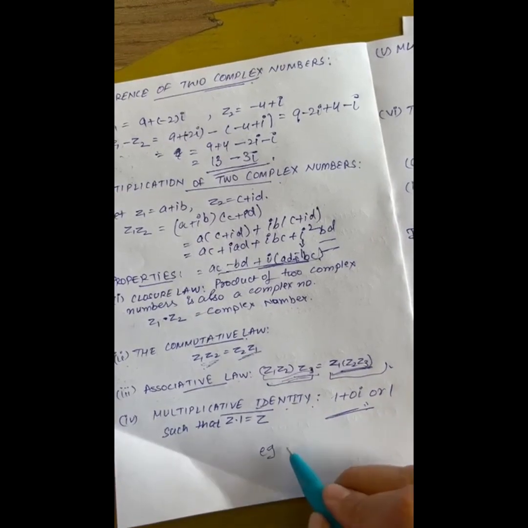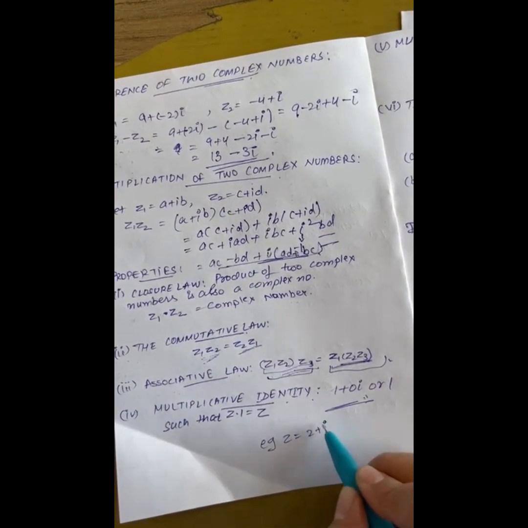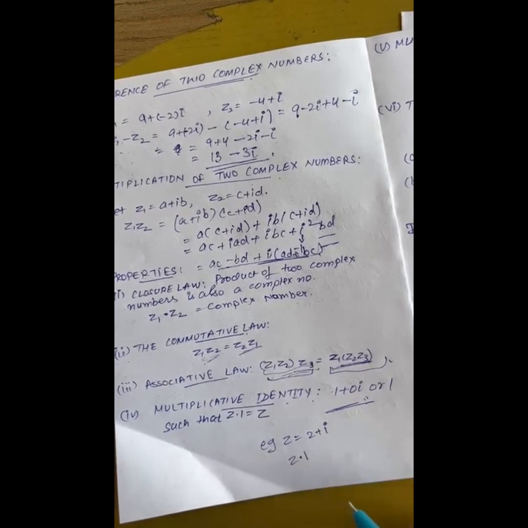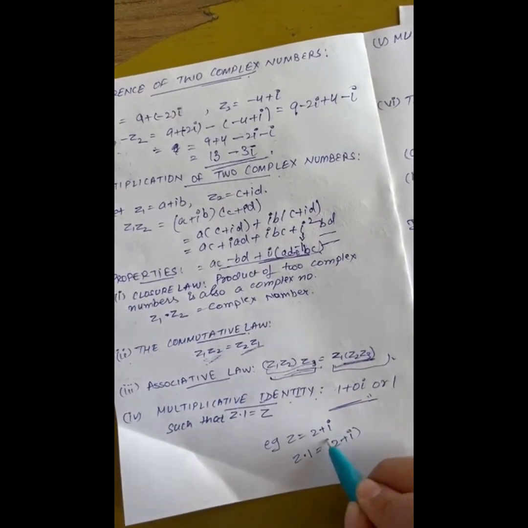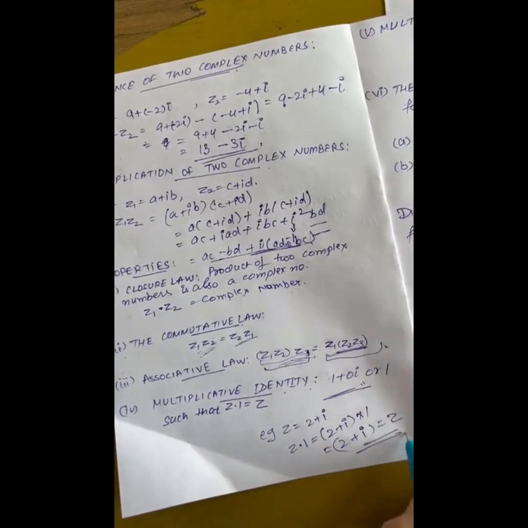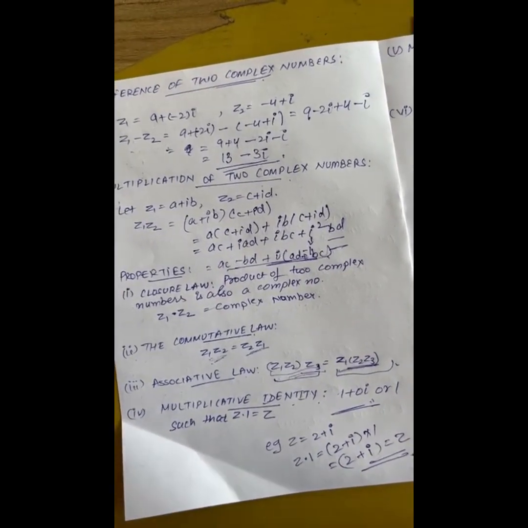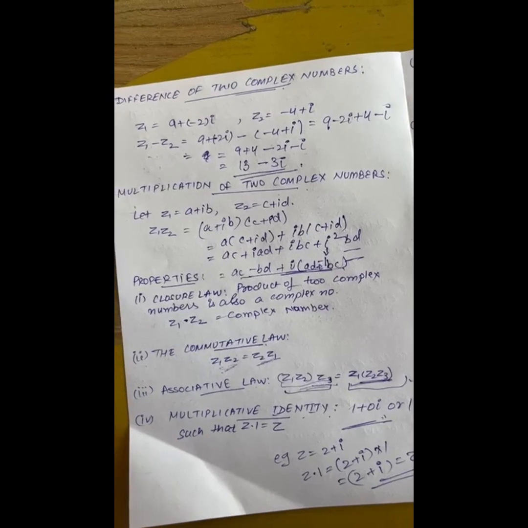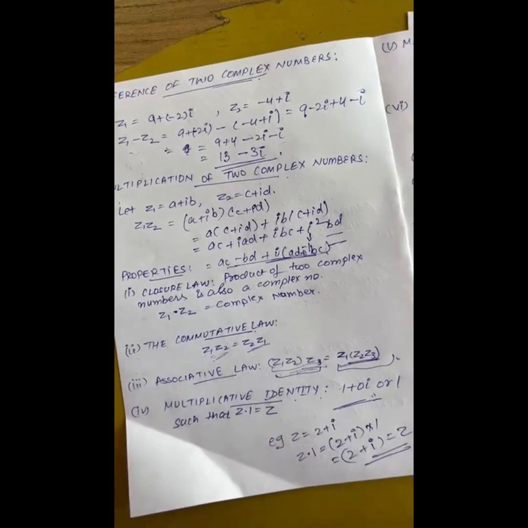For example, let's take z is equal to 2 plus iota. Whenever we multiply 1 to z, 2 plus iota into 1, our answer will be the same, which is equal to z. So this is the multiplicative identity of complex numbers.